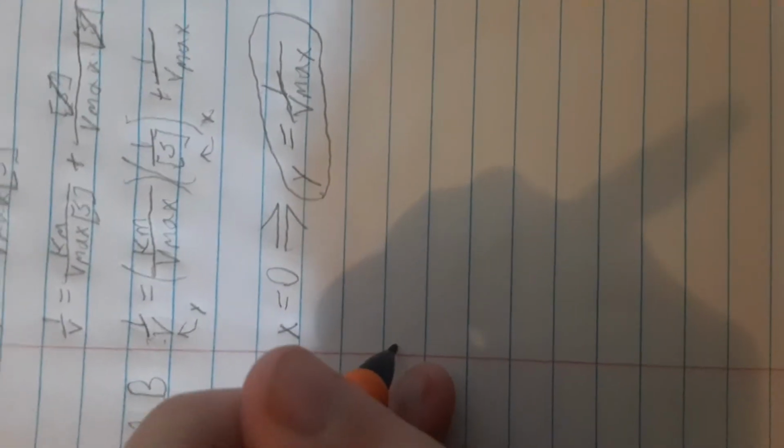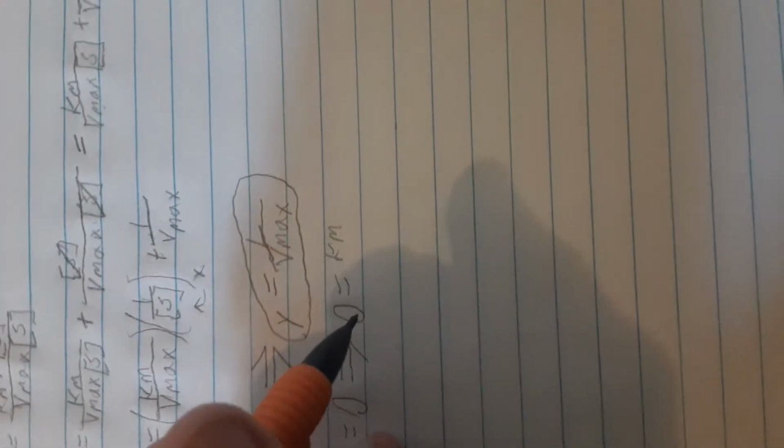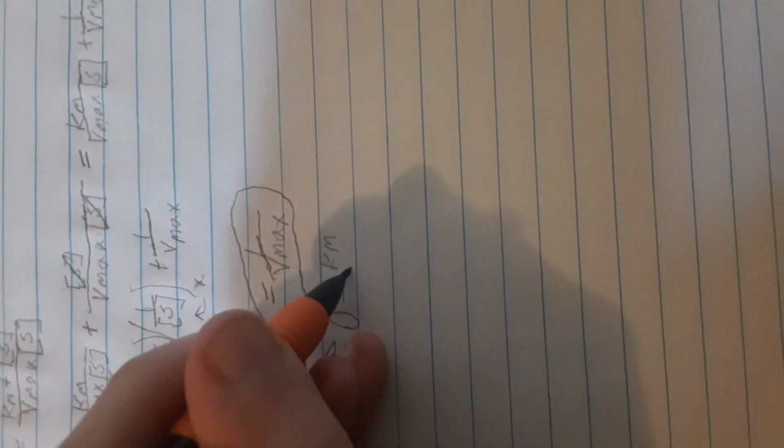So, alright, now we're going to set y equals 0. Oh, whoops.